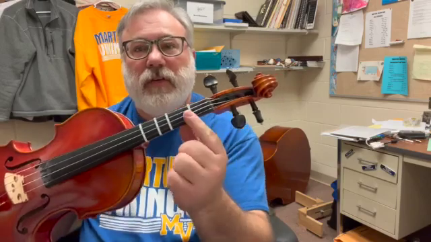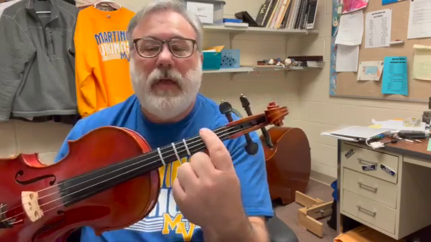We haven't really talked much about distances, but an interval is a distance between two notes. And we use the words whole step or half step to describe an interval or a distance. On your instrument, you notice that there's a first finger stripe, and so we're going to put our first finger down on the stripe. The distance between your open string and the first stripe is a whole step.